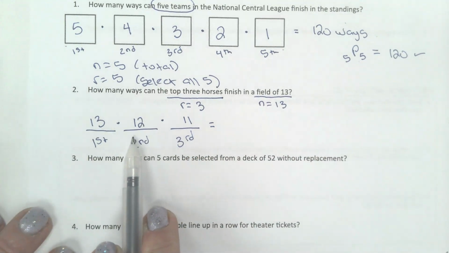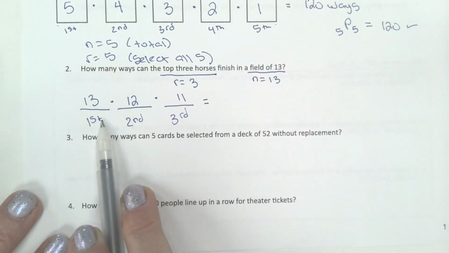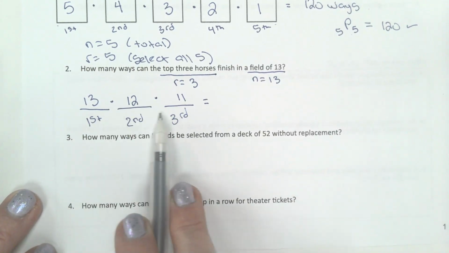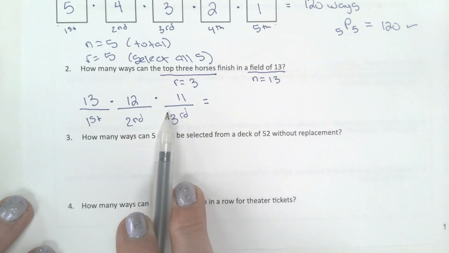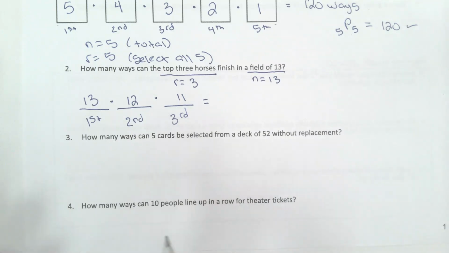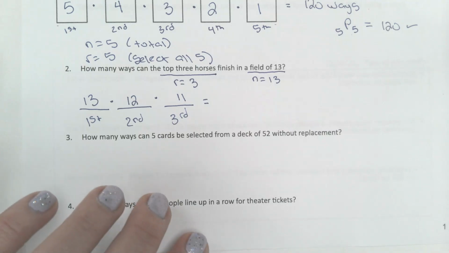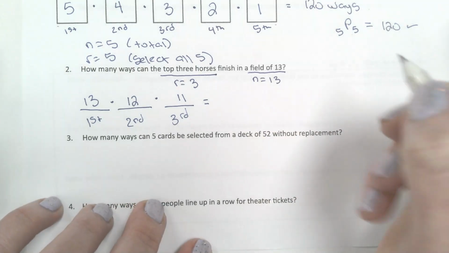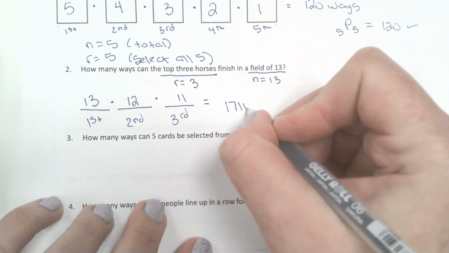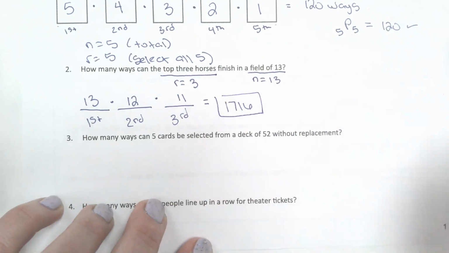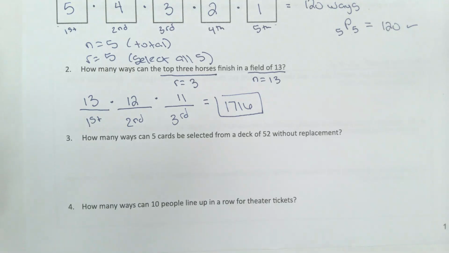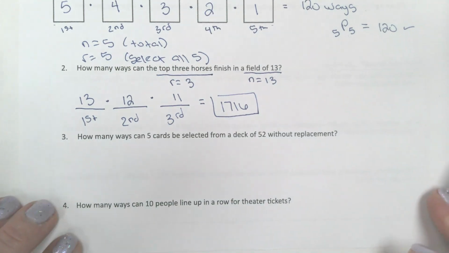Sometimes when the order matters, using the fundamental counting principle and just making these hash marks and multiplying it is the easier way to do it. So what do you get when you multiply these 3 numbers? There's 1,716 different ways they can finish.